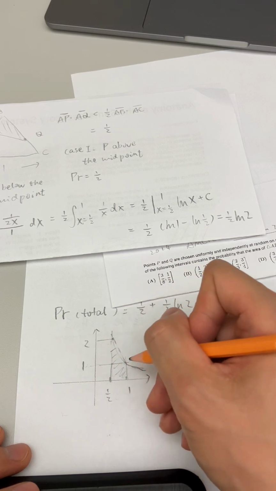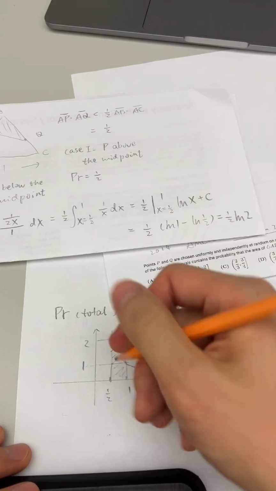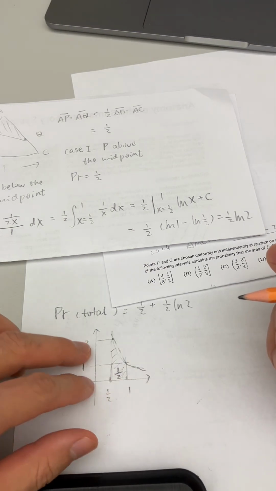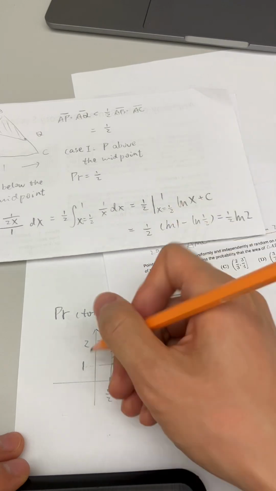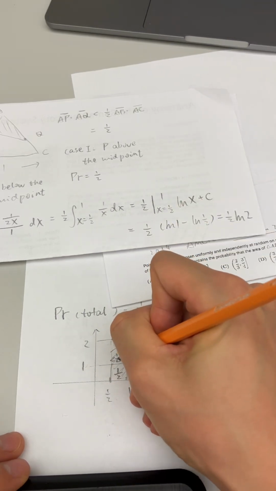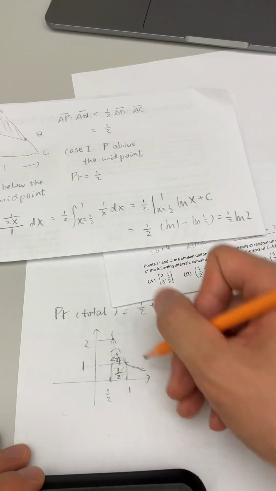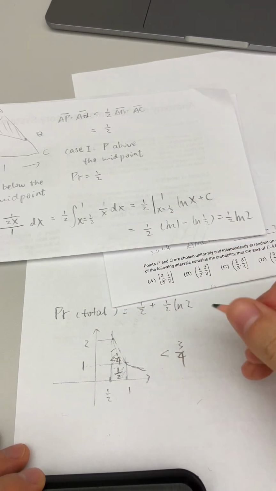It just looks like a square. It's not a great graph, but yes, it is 1 over 2 times 1, which is 1 over 2, and the top shaded part is no more than 1 over 4, because it's all below the diagonal. So in total, the shaded area should be below 3 over 4.